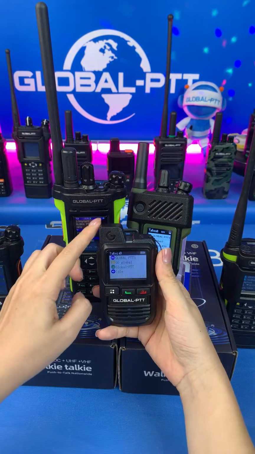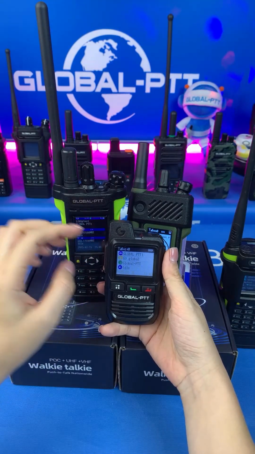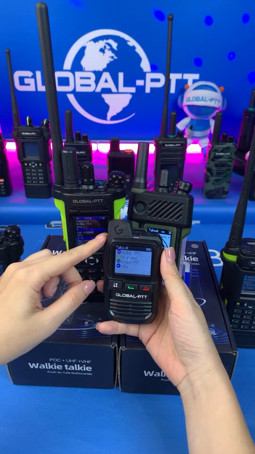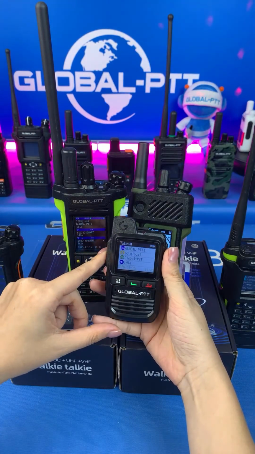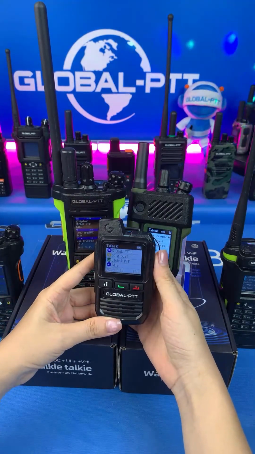It has a short antenna. This is a 4G antenna. Not like the others with a long antenna, this one's antenna is removable. This one's a short antenna, so you can put it inside your bag and it's not easily broken. The G0 model, high quality radios.